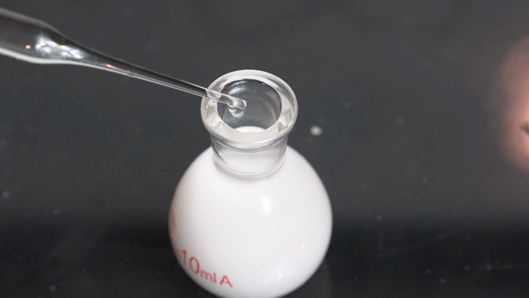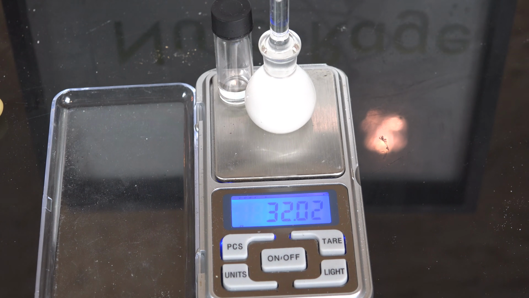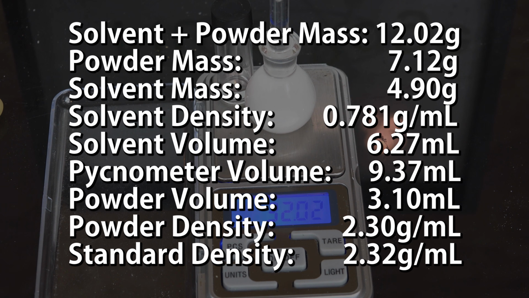Once that's done, we top it up and stopper it and measure the new mass of the powder with the solvent. And now it's easy. We subtract the mass of the powder from the total mass of powder and solvent to find just the solvent mass.